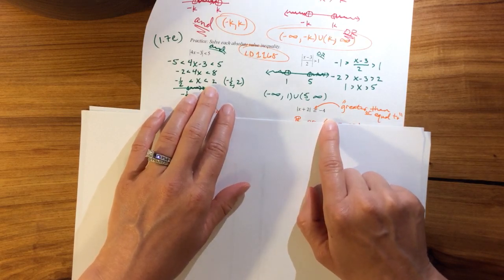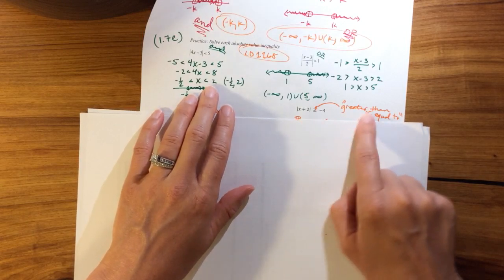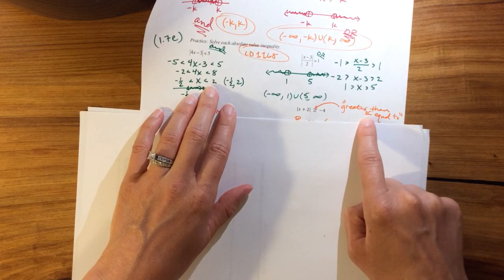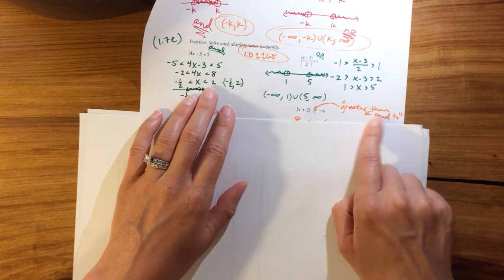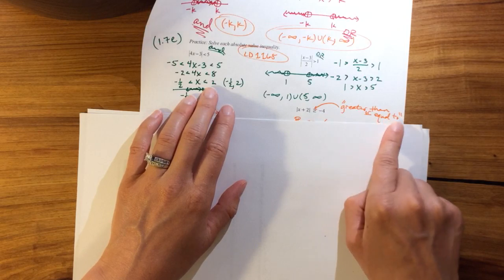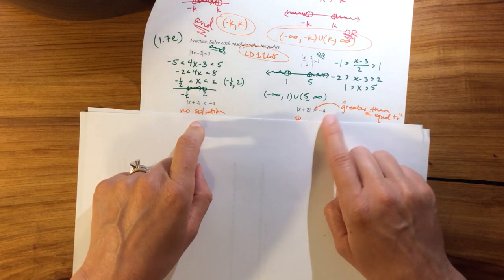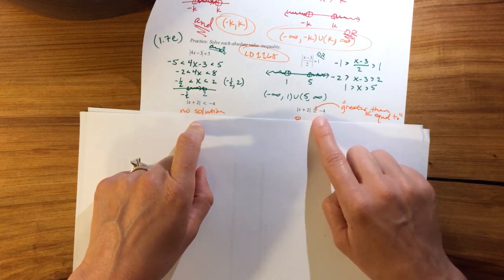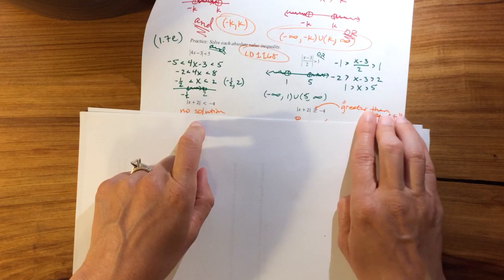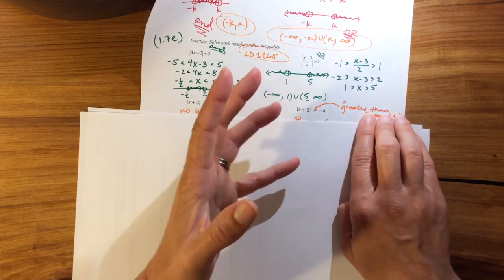Here we've got greater than or equal to. Sorry, I'm all over the place. Greater than or equal to. So we're going to ignore the equal to part, because as we just discussed over here, we can never equal a negative. At minimum, we can be 0. Since it's an or, we can just look at the greater than, because that's an option.